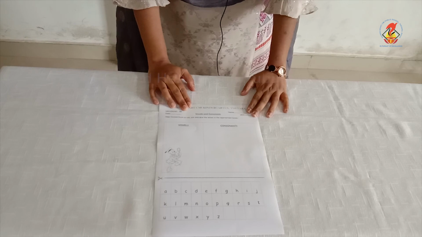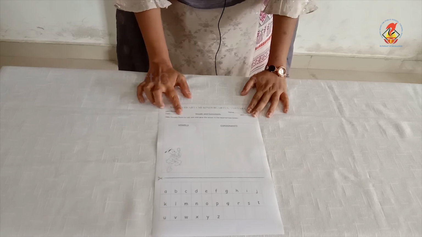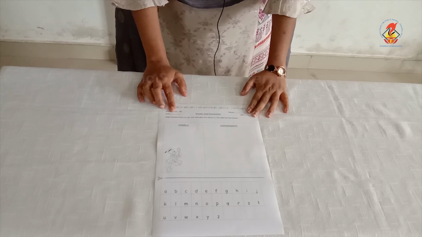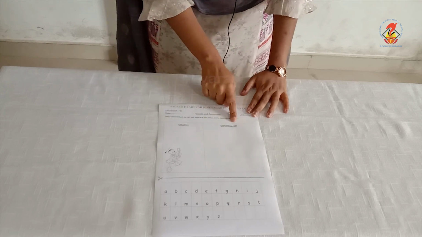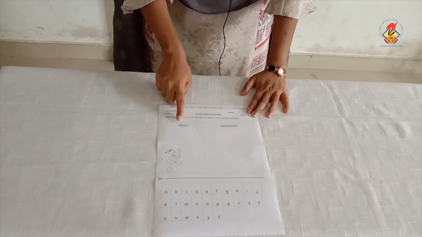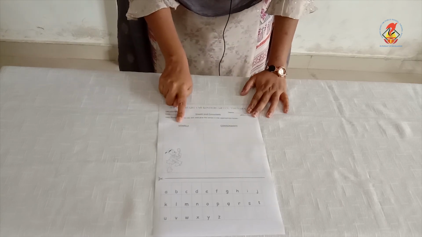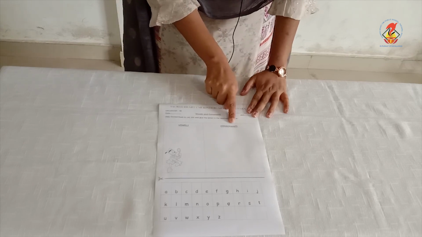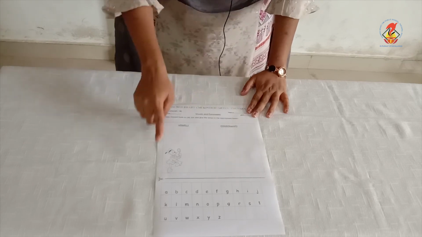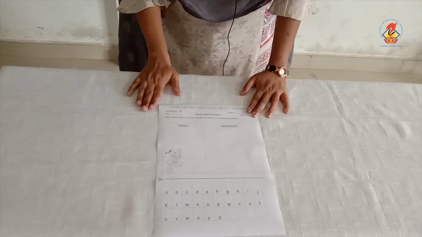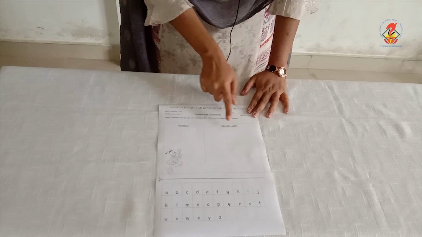The worksheet says, help Donald Duck to cut, sort, and glue the letters in the appropriate boxes. Children, there are two boxes here. The first box is the vowels. The second box is the consonants. You have to cut the letters, sort them, and paste them in the appropriate boxes.